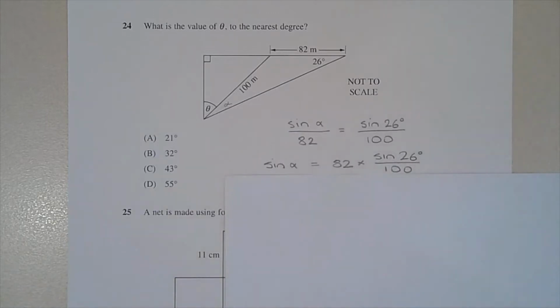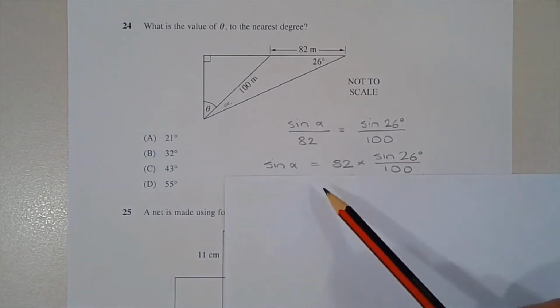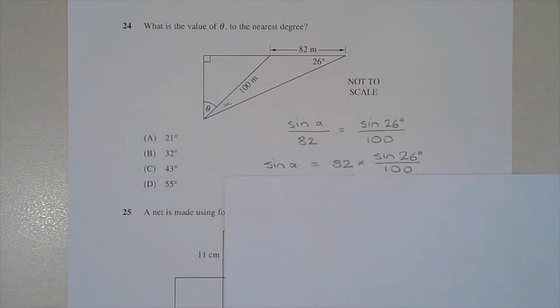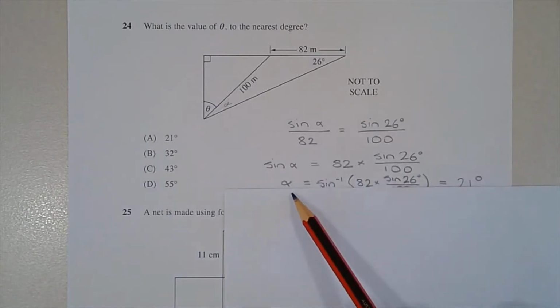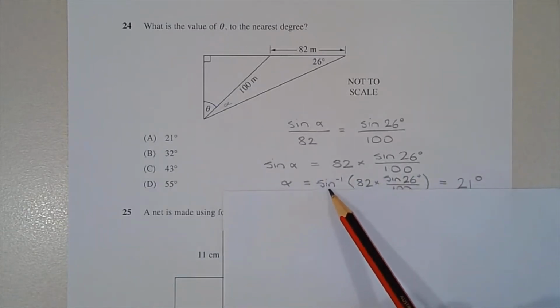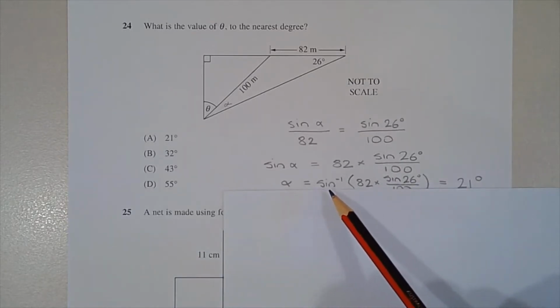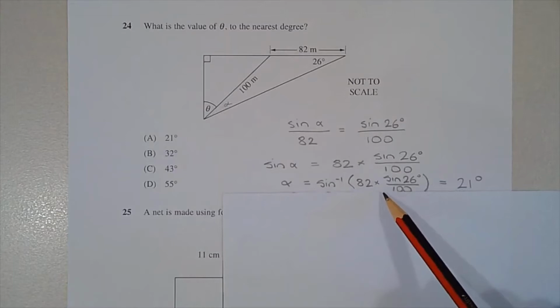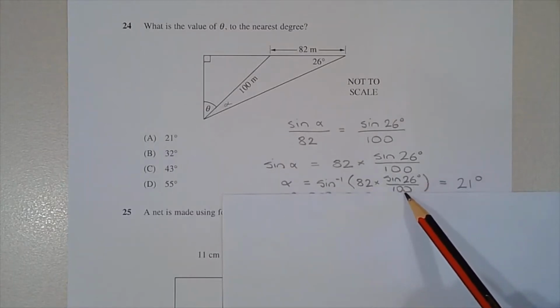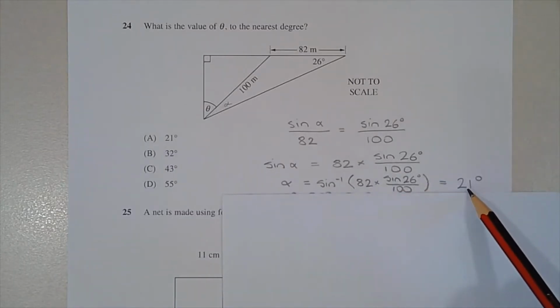And making alpha the subject of the formula by taking the inverse sine of both sides, alpha is equal to the inverse sine, so that's shift sine on the calculator, of 82 multiplied by sine 26 degrees over 100, and that gives us 21 degrees correct to the nearest degree.